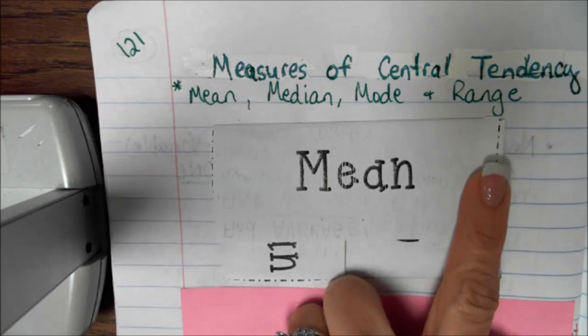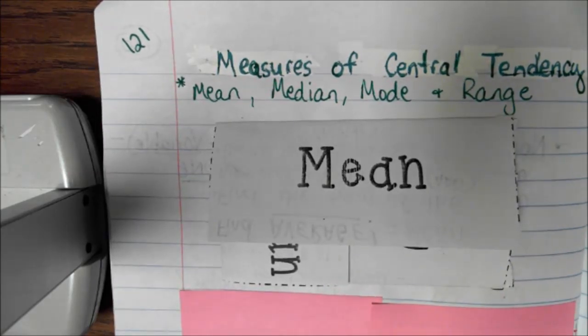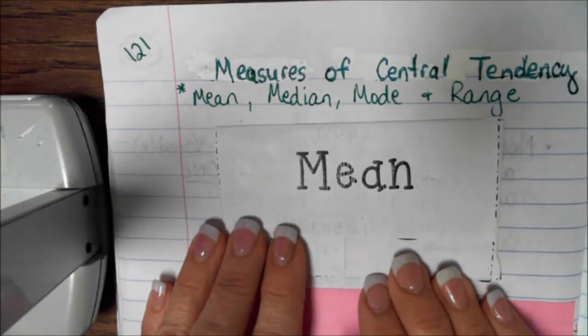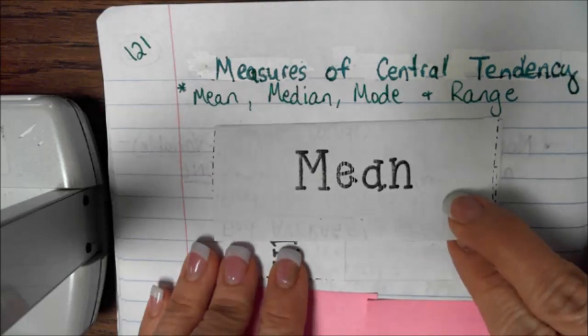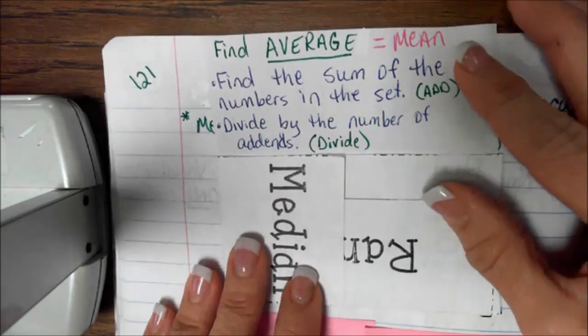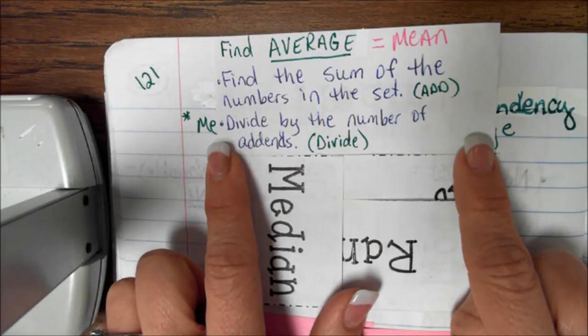Today we're going to talk to you about measures of central tendency. That's just a fancy way of saying mean, median, mode, and range. You should have a little foldable inside your IMB, and we want to turn to the mean flap. We're going to copy that down first. Open up your mean flap and copy this down, pause the video, and get it copied.